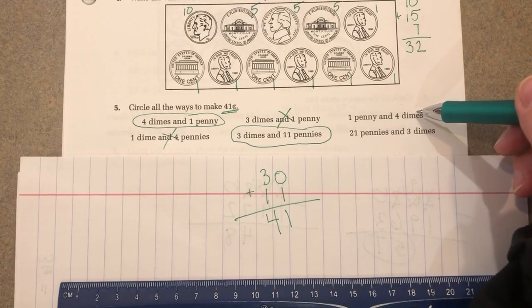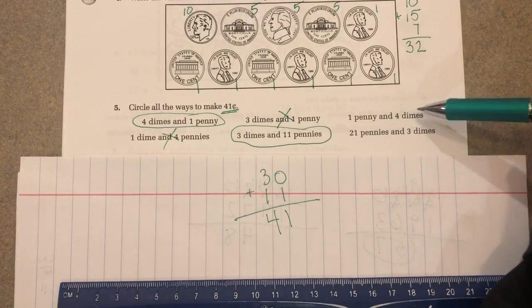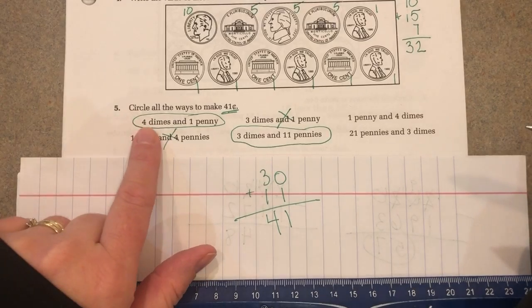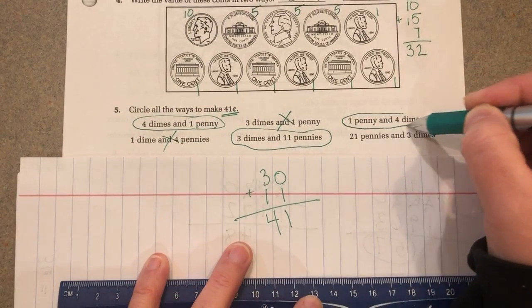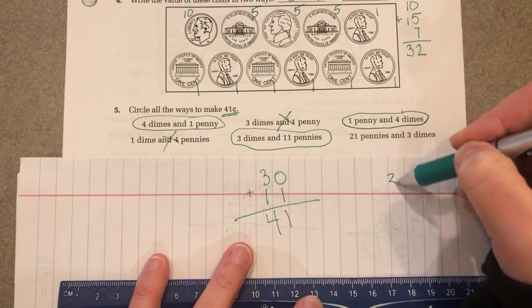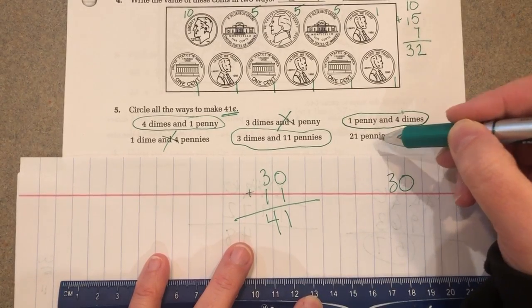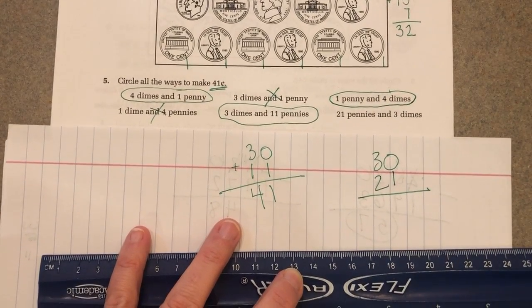Oh, look at this. They almost tricked us. They put the dimes last over here. 1 penny and 4 dimes. Same thing as over here, just in a different order. That is 41. 3 dimes, so that's 30, and 21 pennies. So that's 21. What does that equal?